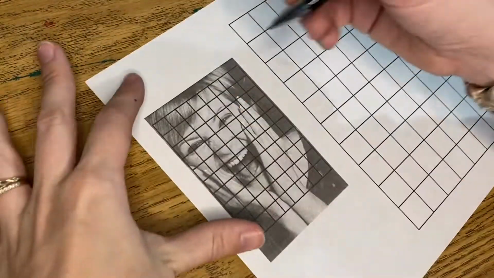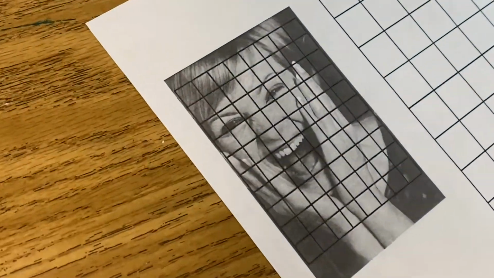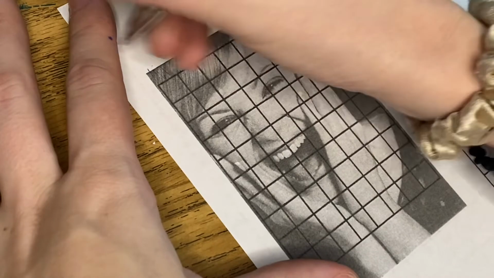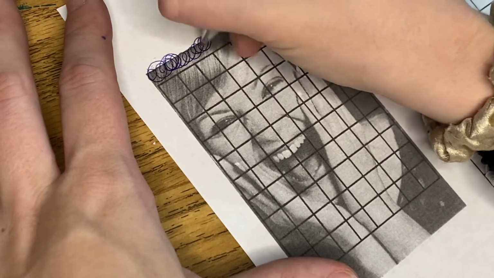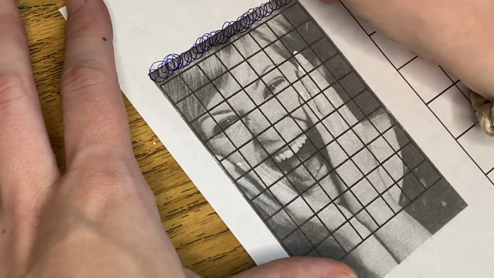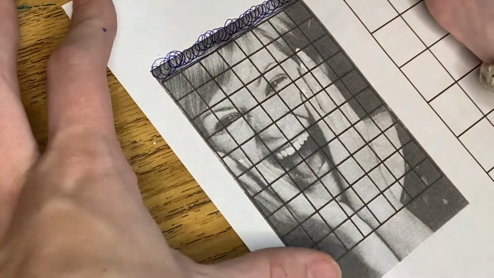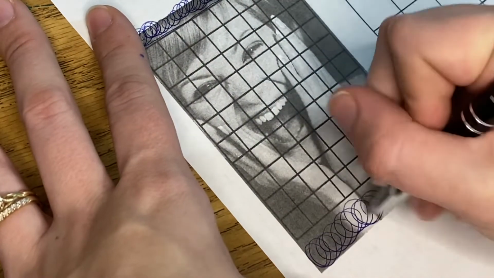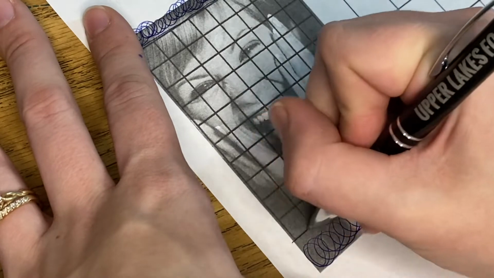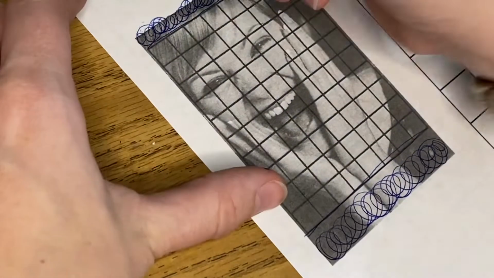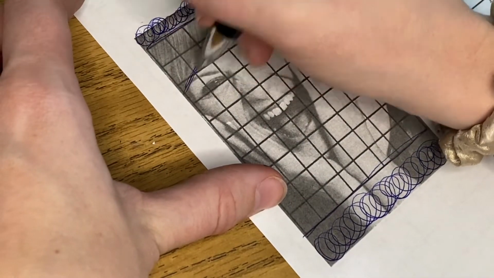So this is a video that's going to show you how to do the gridding worksheet for a face. This is kind of my inner monologue, basically. When I'm looking at this picture, I can see that the grid does not go on that top part, so I just scribble that part out, as well as on the bottom. I don't want to accidentally draw those pieces because they're not in the grid.